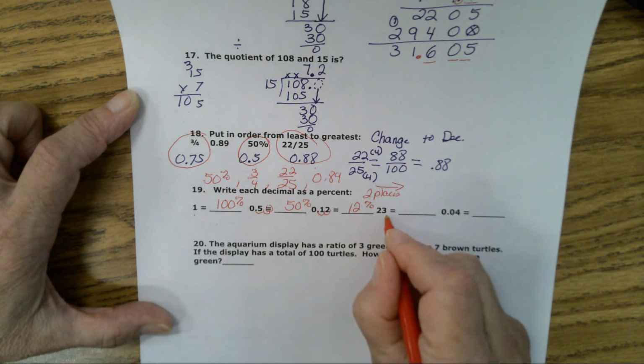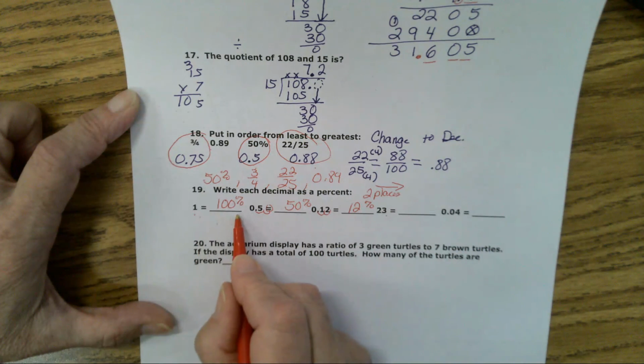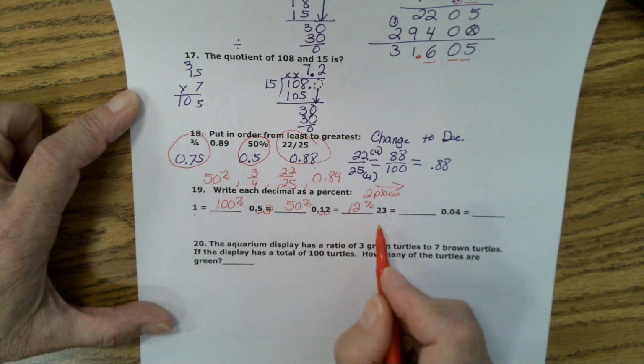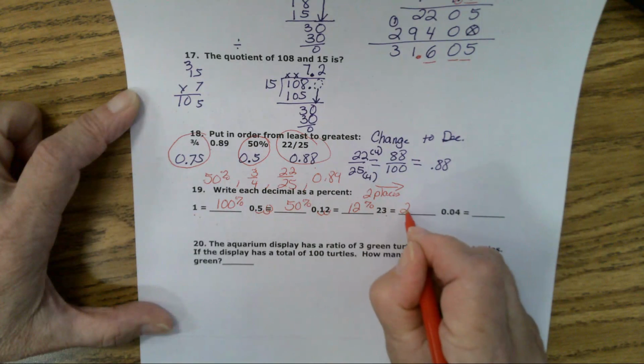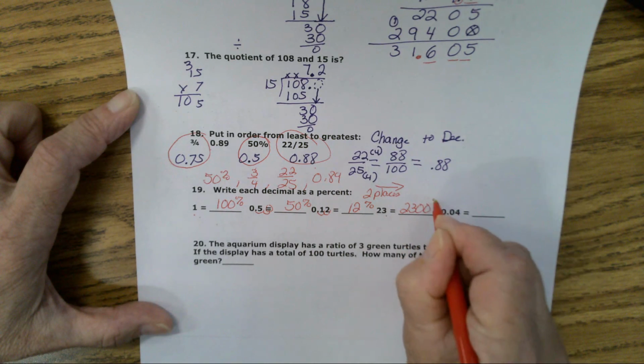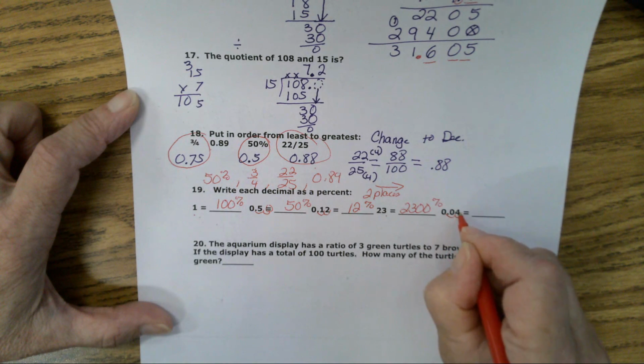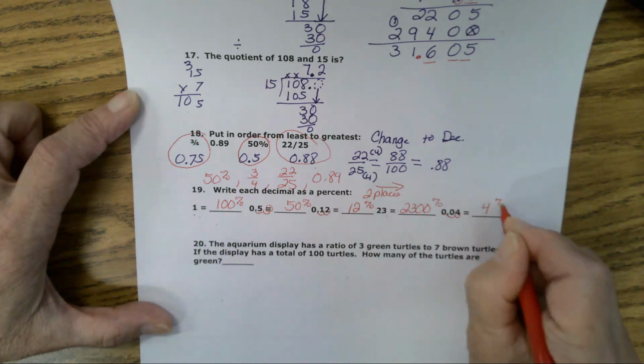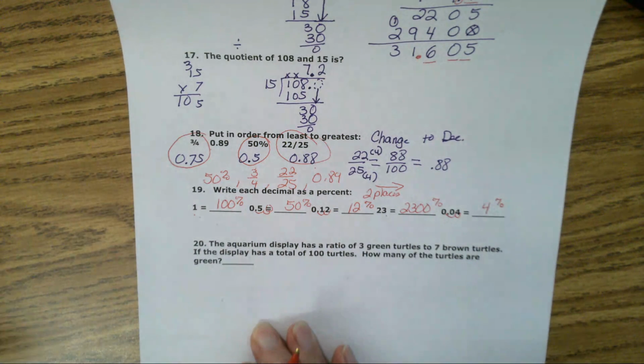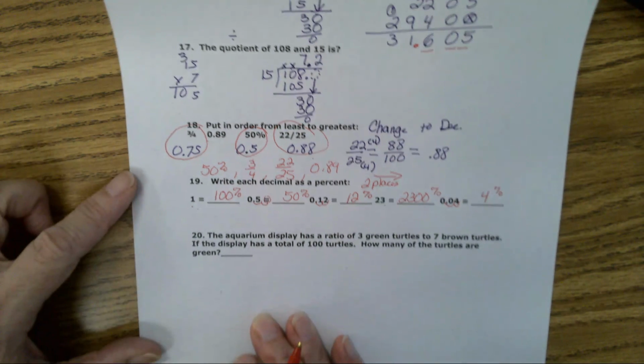Ooh, if 1 is 100%, what's 23 going to be? 2,300. Don't forget your percent. And this one, 1, 2, it is 4%. Any questions?